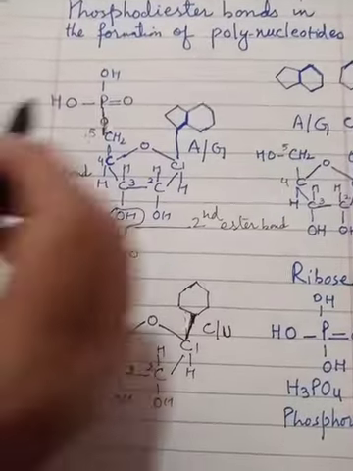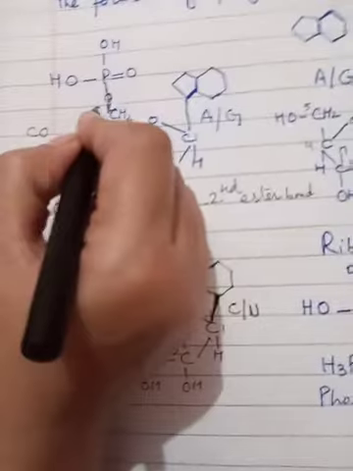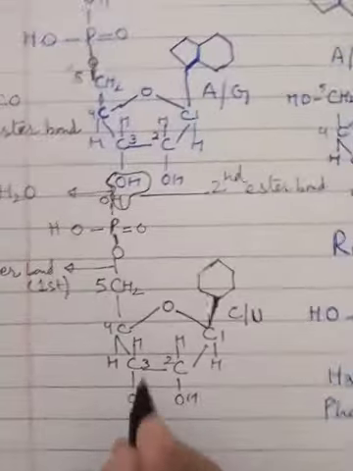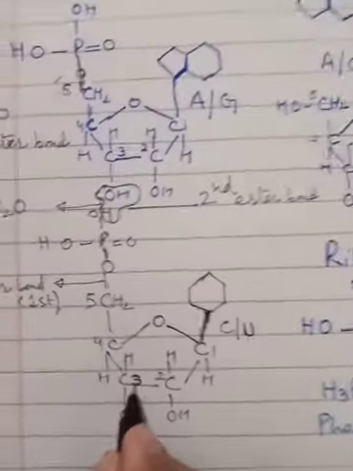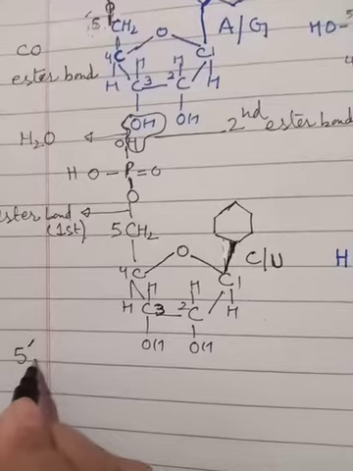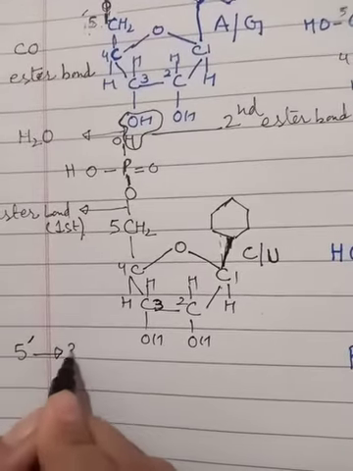Phosphodiester bond. And still you can see the 5 side is free to attract any incoming nucleotide, and at this end the 3 side, that third carbon, is free to attract any incoming nucleotide. That's why the chain goes from 5 prime to 3 prime.